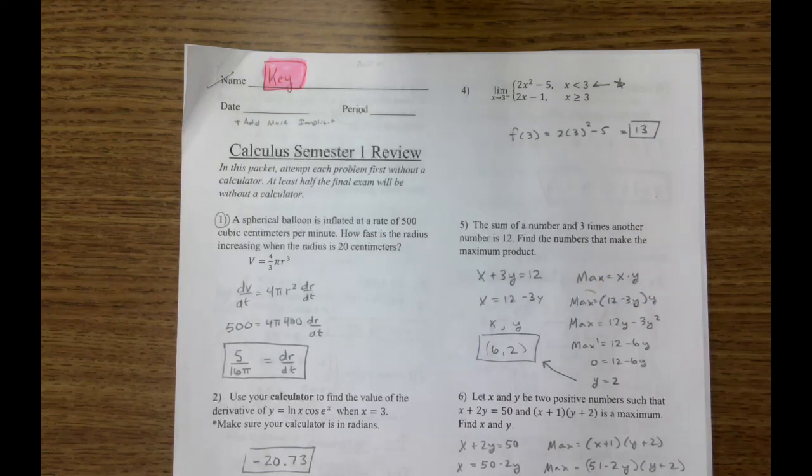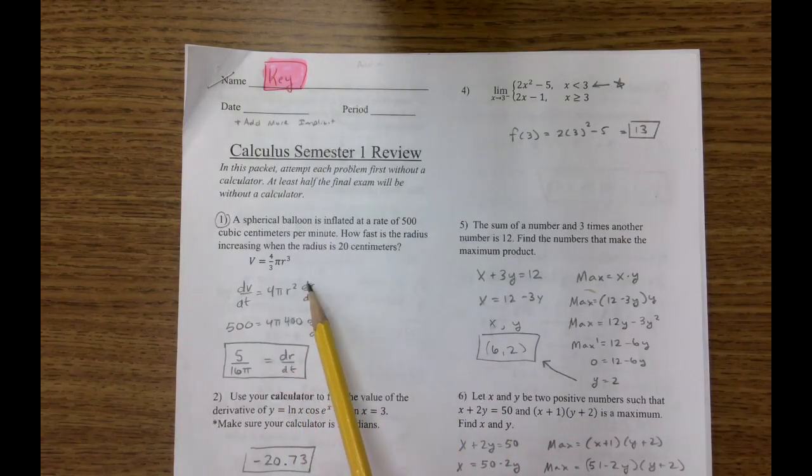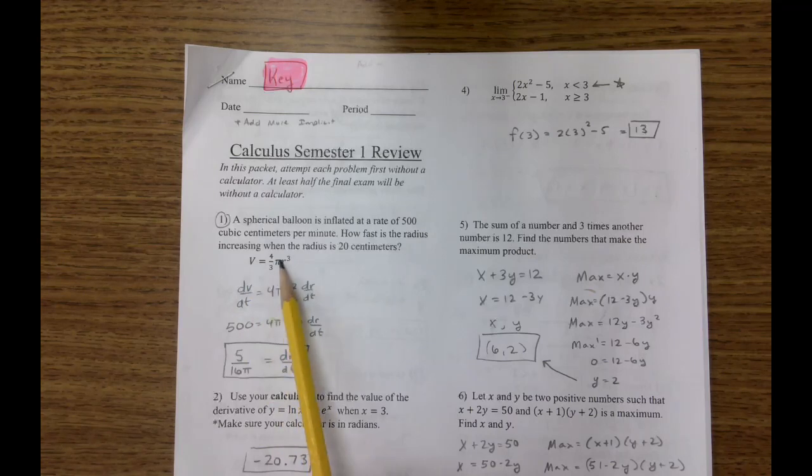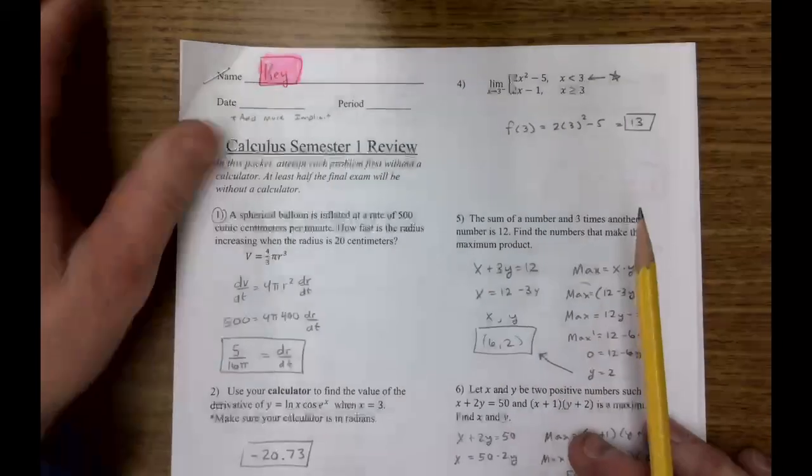All right, very first problem right here. It asks for... one second, I am fixing the setting on it. All right, it is asking for the change in rate, how fast is the radius. So it's asking for dr/dt. Well, if you take the derivative with respect to time, now we have dV/dt is equal to 4πr² dr/dt. Plug in everything you know, solve for what you don't.